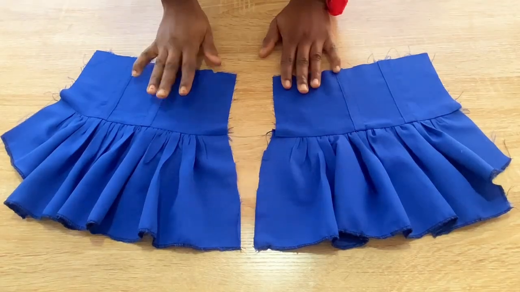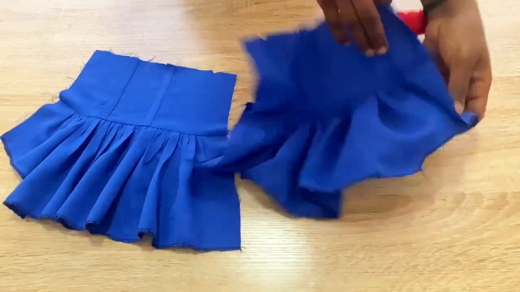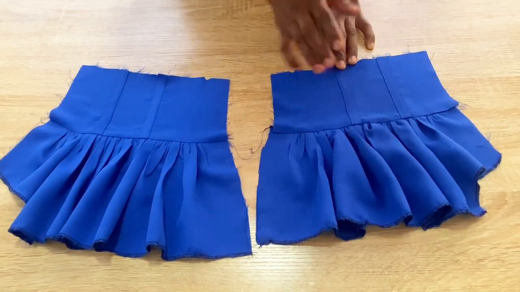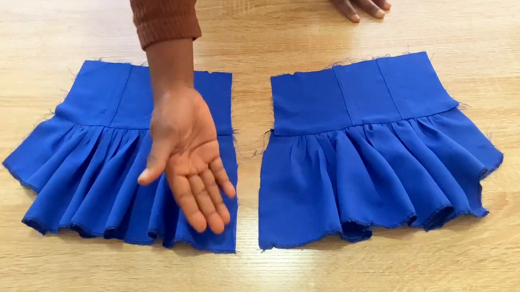This is it after I was done gathering the upper part to the lower part, and I also added bone channels to the lower part of the back. I added 2 bone channels for each of the pieces. Add your bone channels before gathering the upper part to the lower part.